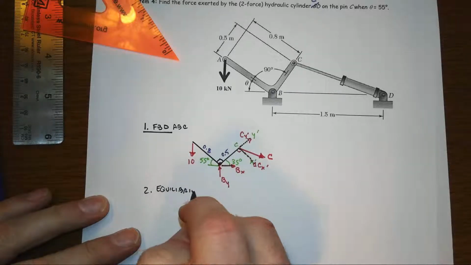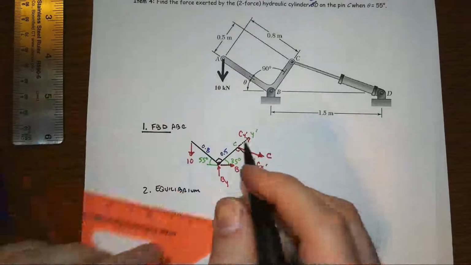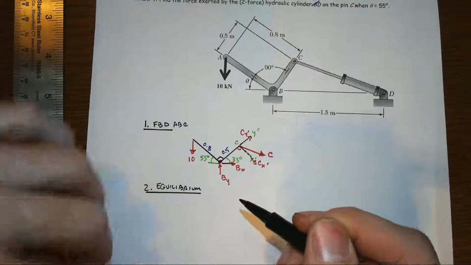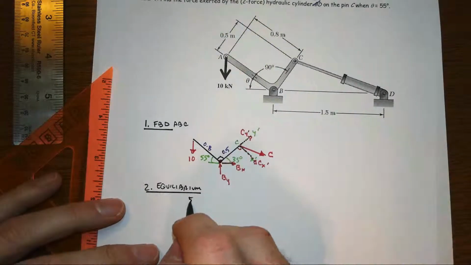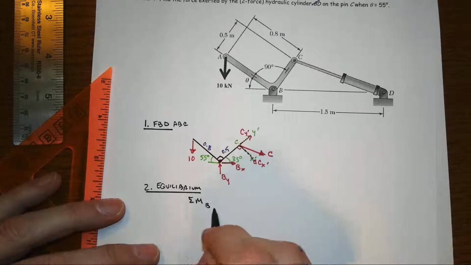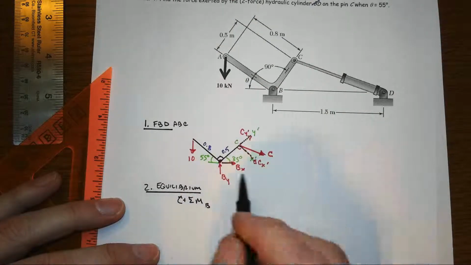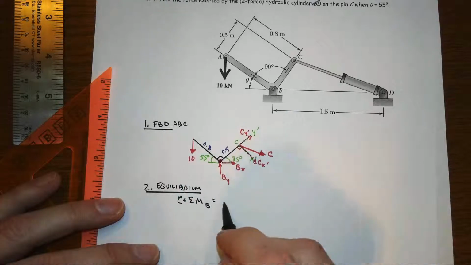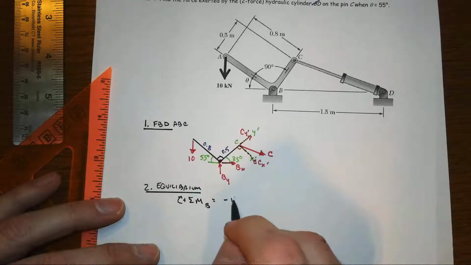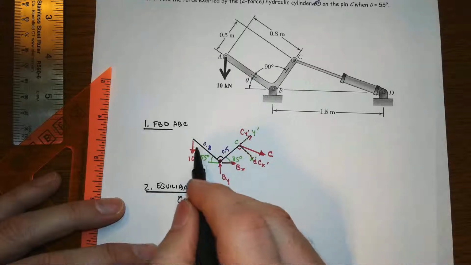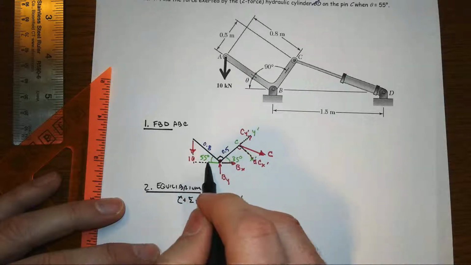So that's our second step, equilibrium. And if I sum moments about point B, let's take clockwise positive. I'll have 10. That's going opposite, so that's minus 10 times its moment arm. Well, it's not the full 0.8. It's just going to be that portion. It's down here.